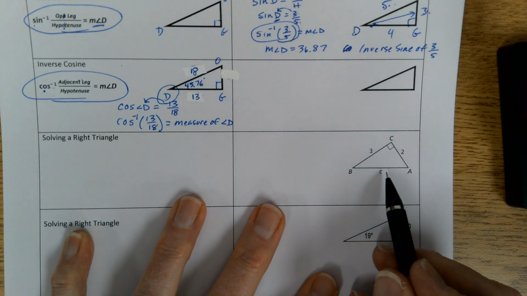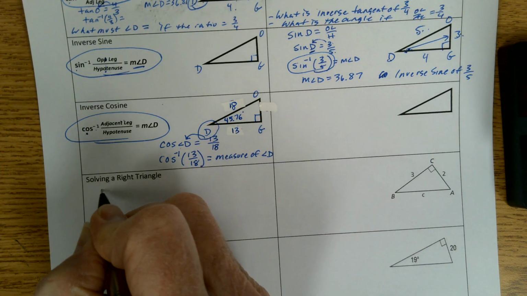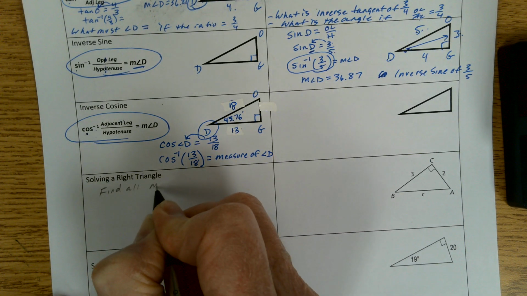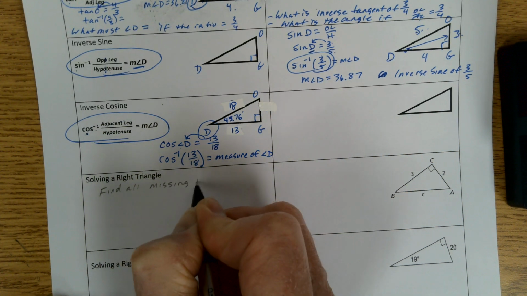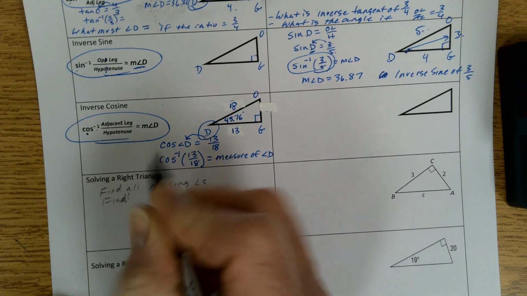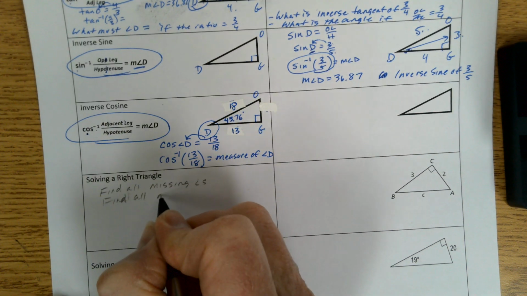Okay. So on this one, whenever we say solve a right triangle, that means find all the missing angles and all the missing sides.